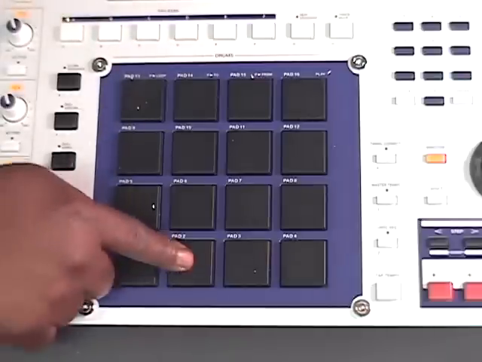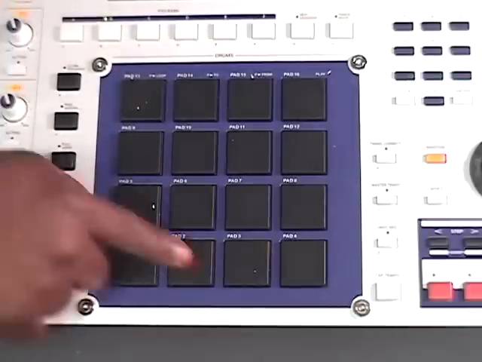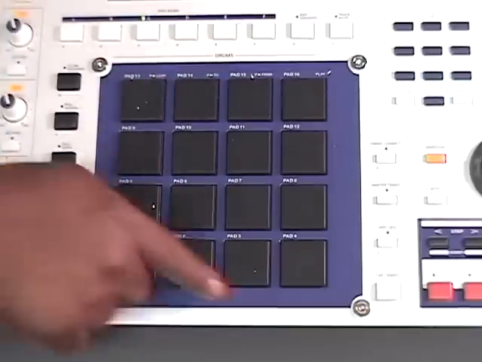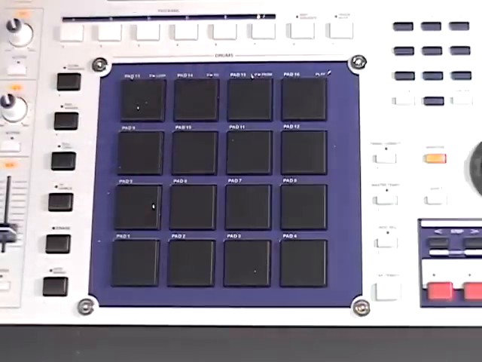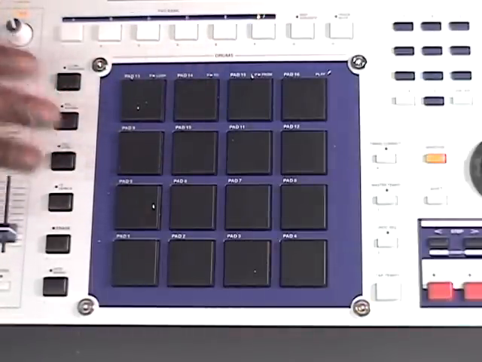Now we have 16 here. Well, in B we have 16 more sounds. In C, 16 more. In D, 16 more. All the way to F, which is really super cool. We can have a lot of sounds in here.